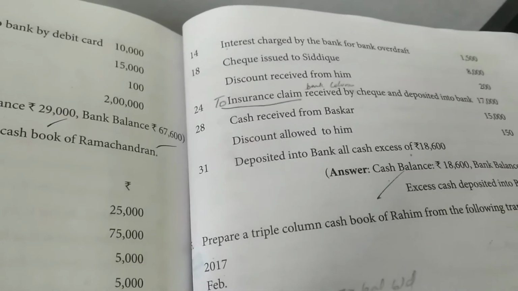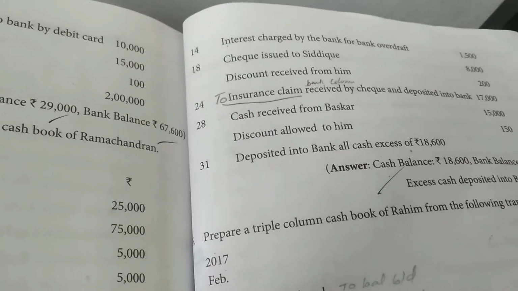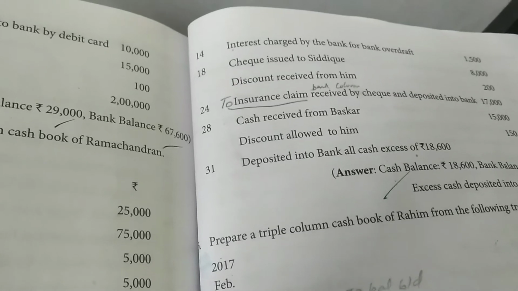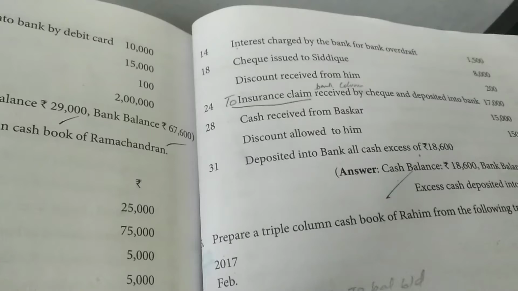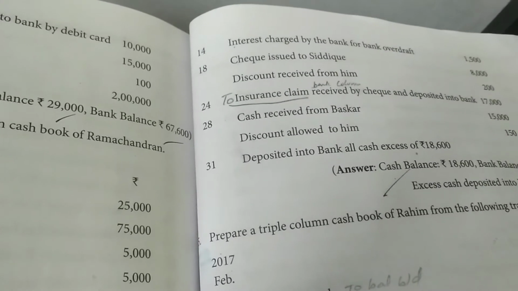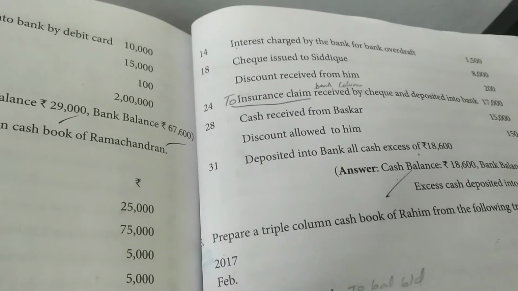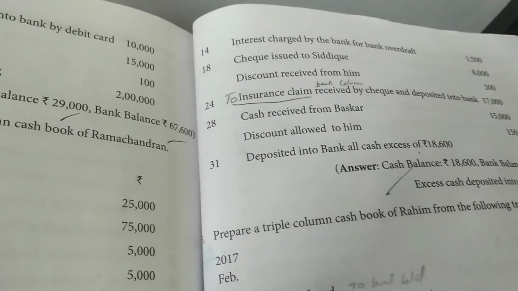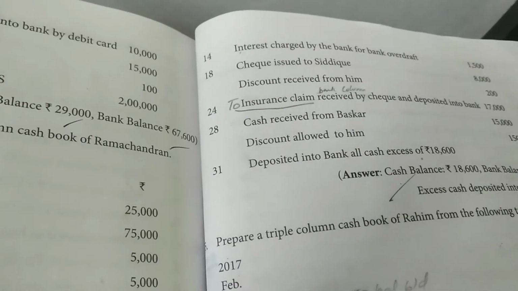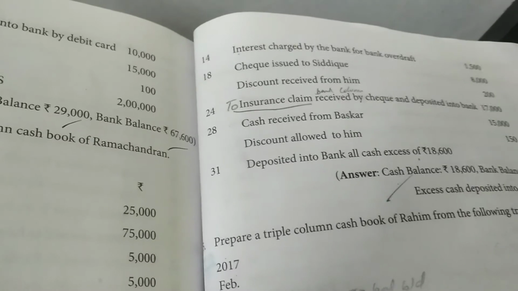Then insurance claim received by check and deposited into bank. So you are receiving the insurance claim, so you'll write "to insurance claim". It is a receipt. You are receiving through check, and on the very same day we are depositing the check. So straight away you can write it in the bank column.